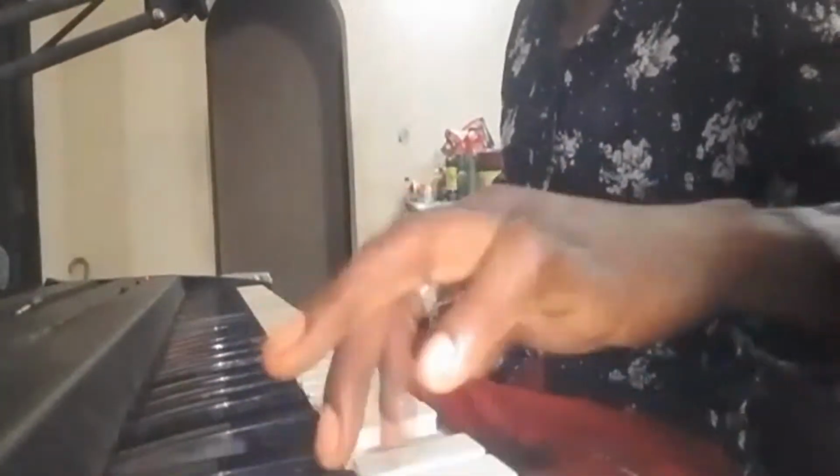The same thing too. And this is now the both hands too. So can you see it now?